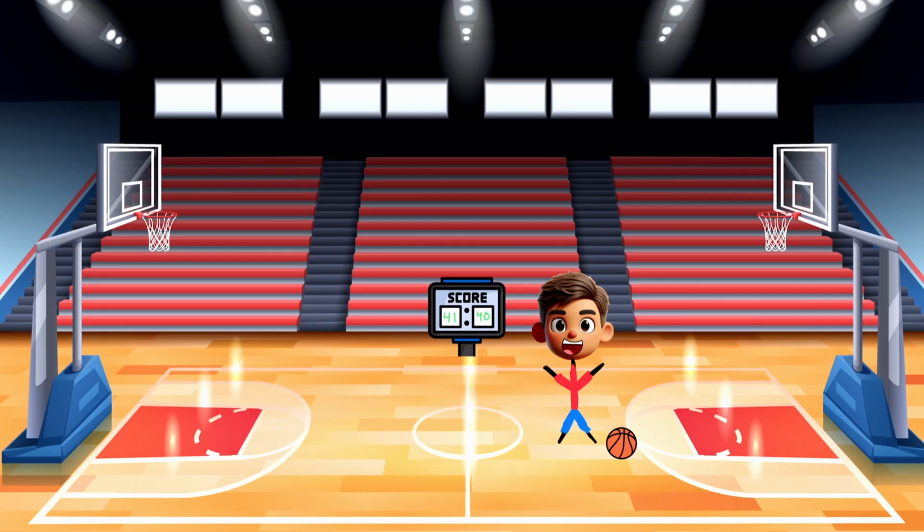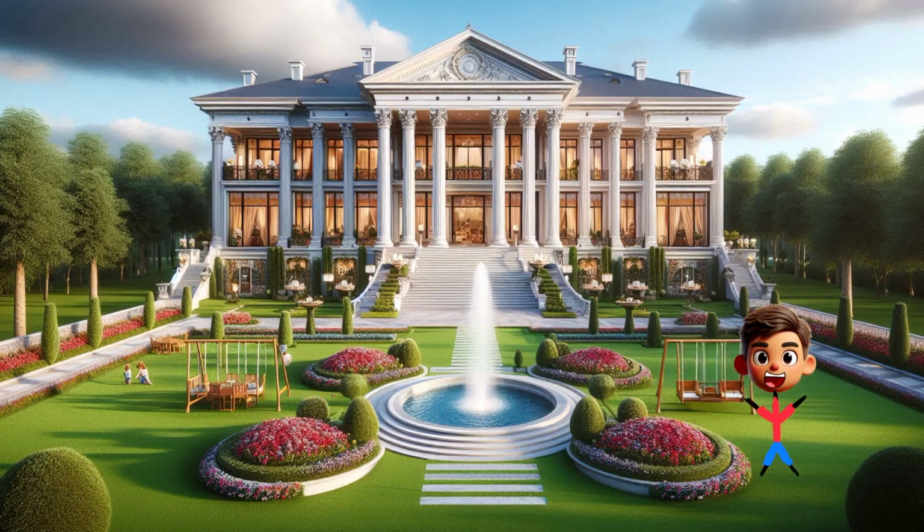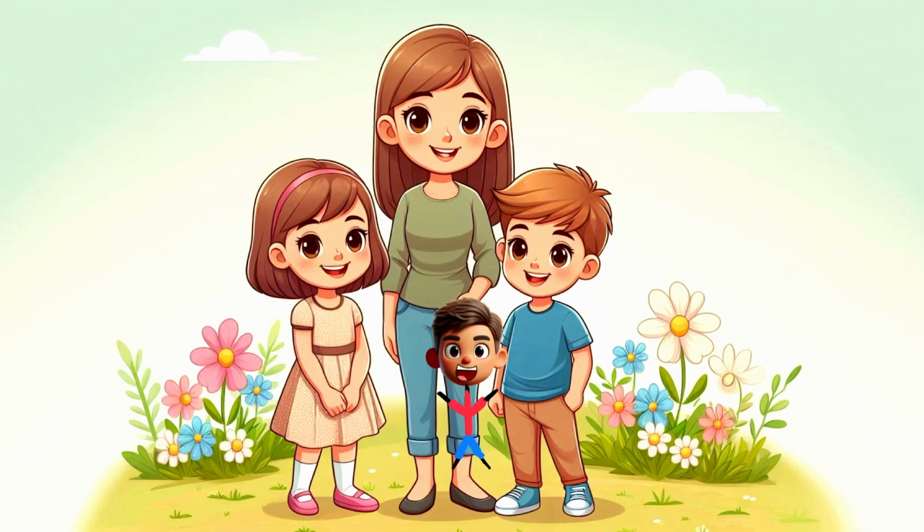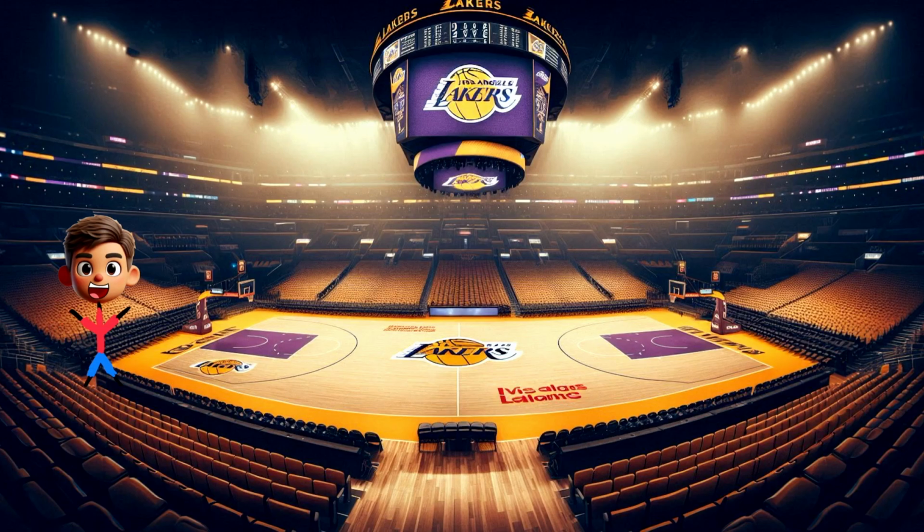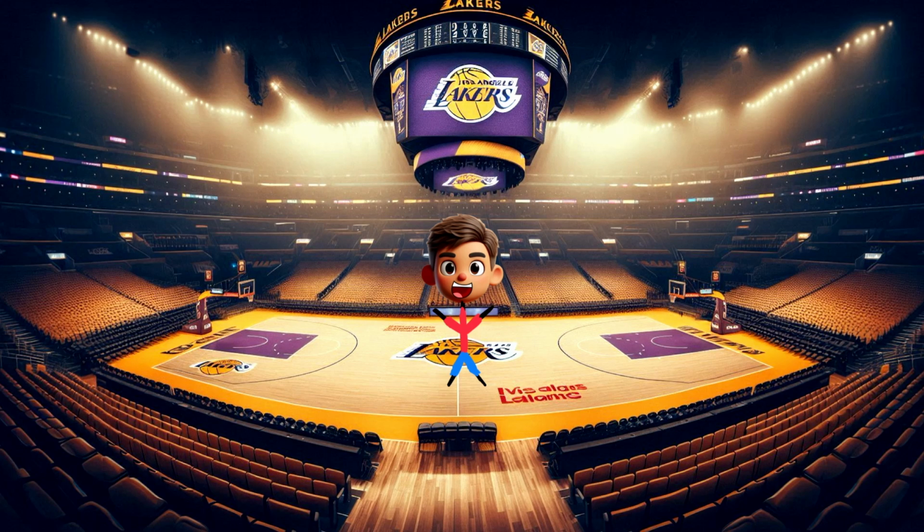But what does the future hold for LeBrick? Well, ever since he learned about projectile motion and drained that shot, he's now extremely happy. He's generated an immense amount of wealth and bought a new mansion. He even started a beautiful family. And he went on to become the legend as we know him today, LeBron James.